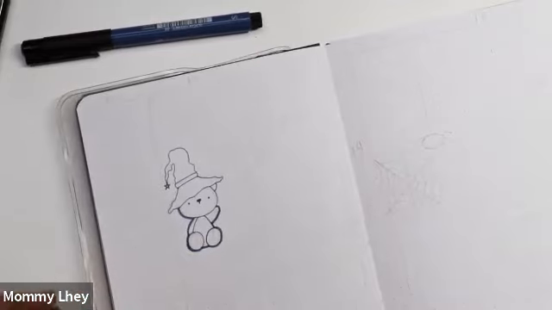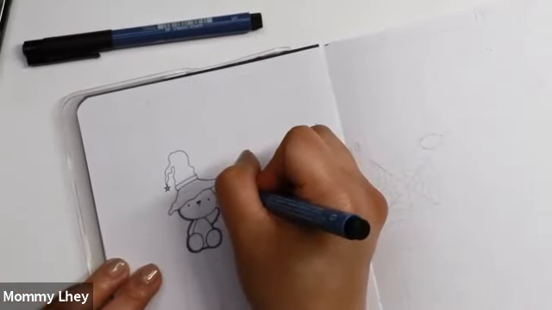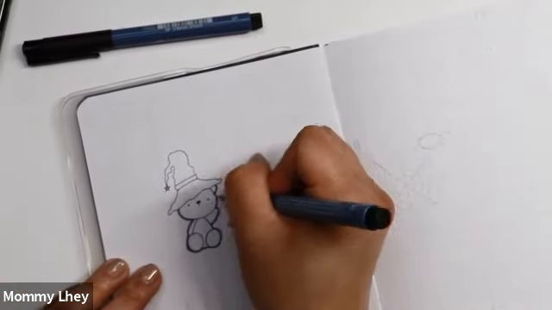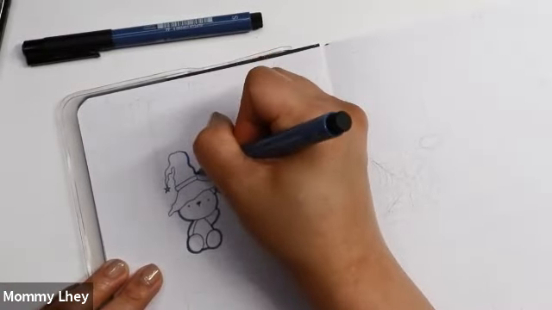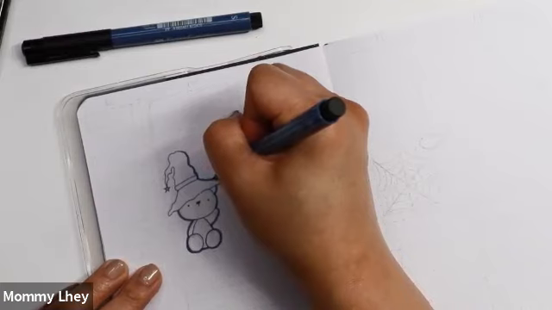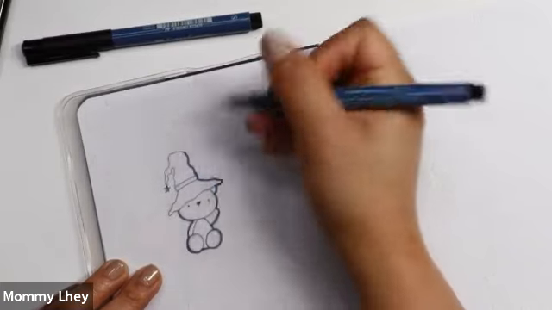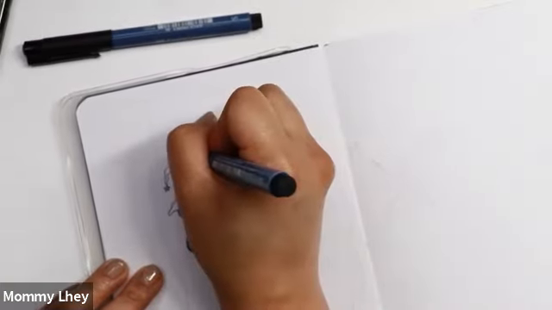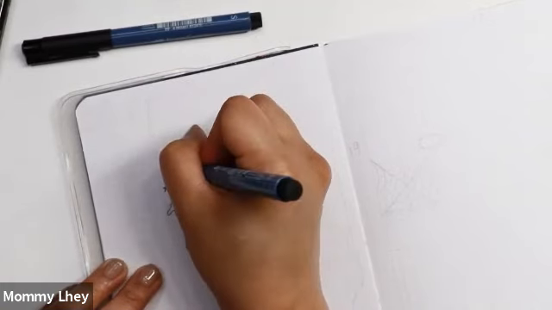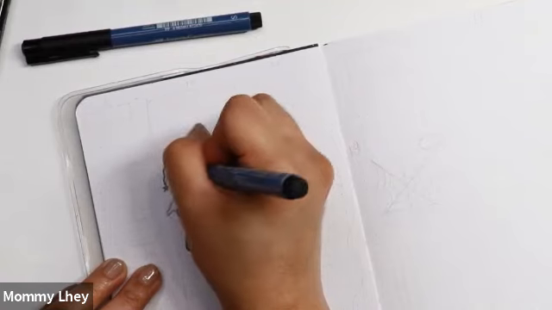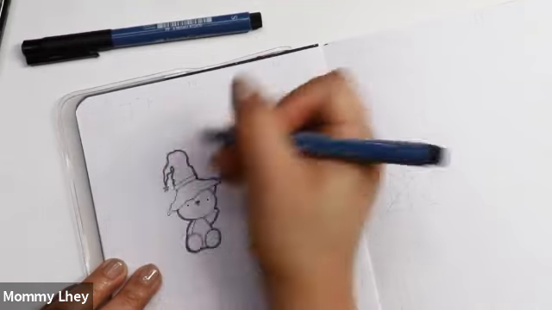Remember that this is your artwork, so there's no wrong or right here. Just enjoy that process. The amount of pressure that you apply using your marker, that will be how thick and thin your strokes are going to look like.